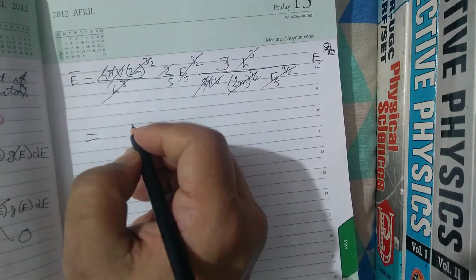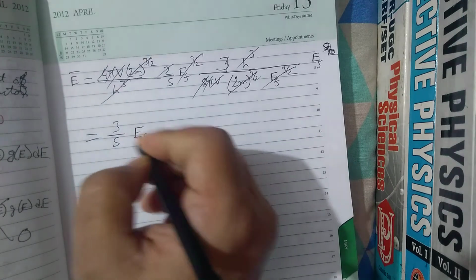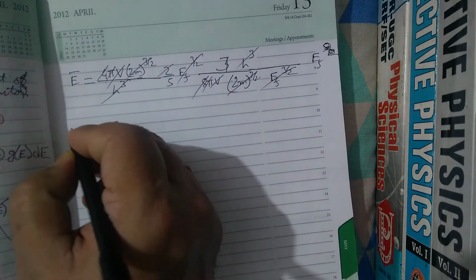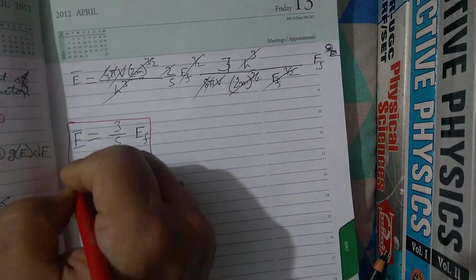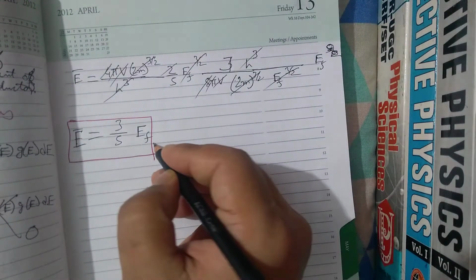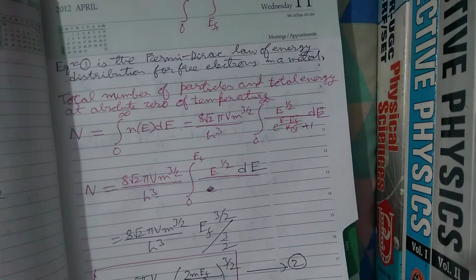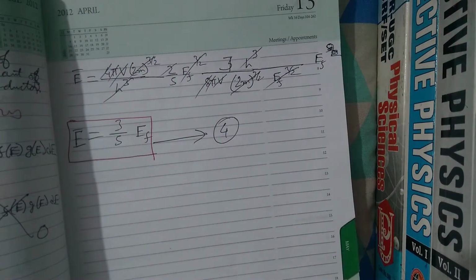So what is left now? E bar is 3 by 5 into EF, that is, average energy is 3 by 5 into EF. So this will be, say, equation number 4. So this is also another derivation which can come to you.